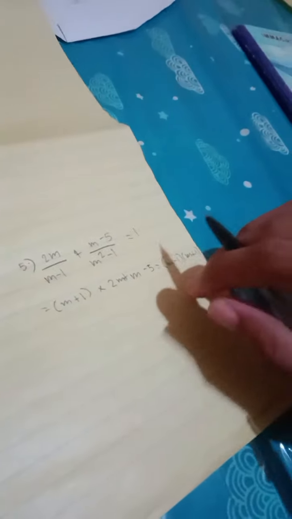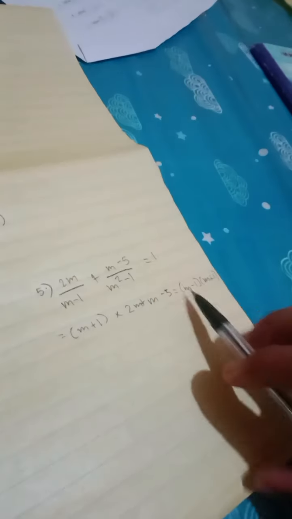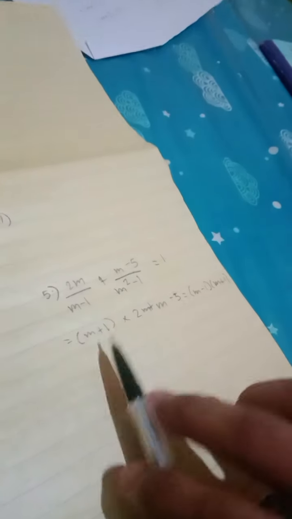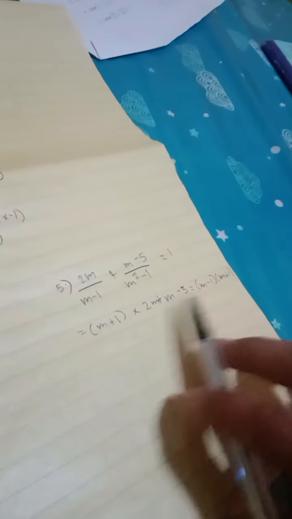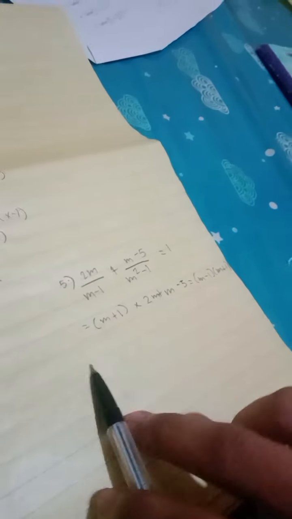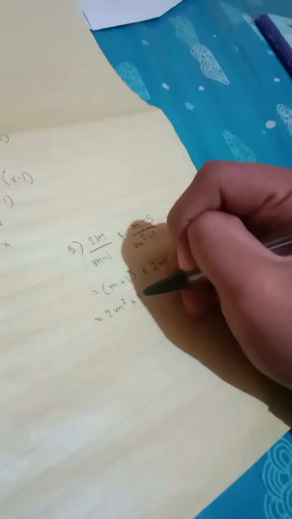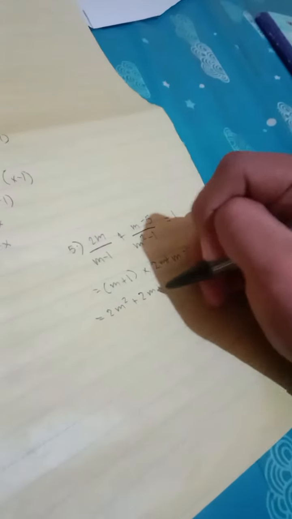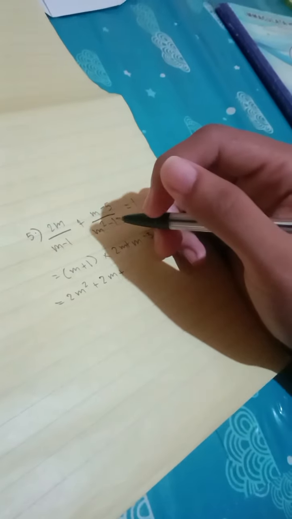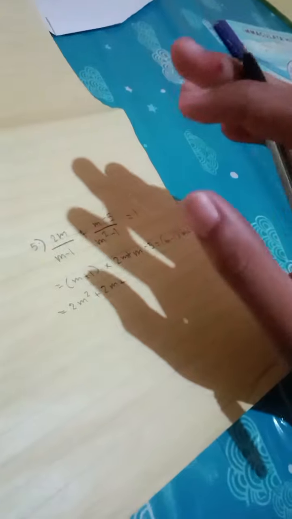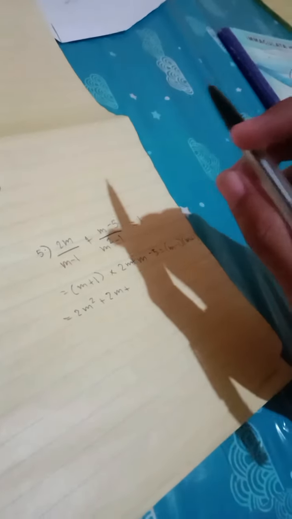Next, use the distributive property to multiply m positive 1 by 2. You're going to use the distributive property to multiply, so it can turn to this: 2m squared plus 2m plus 2.